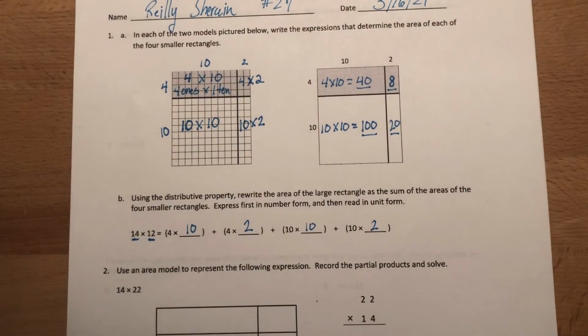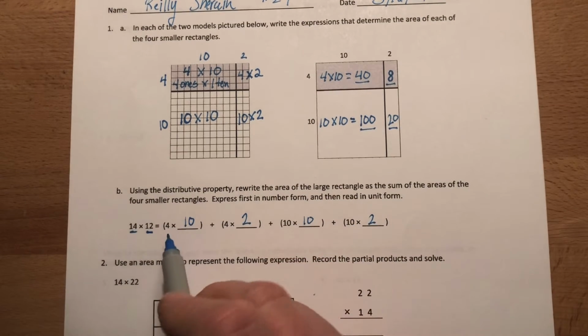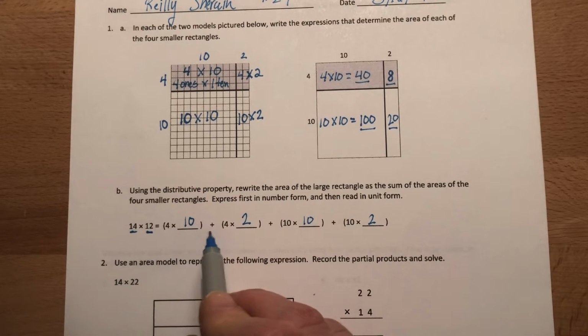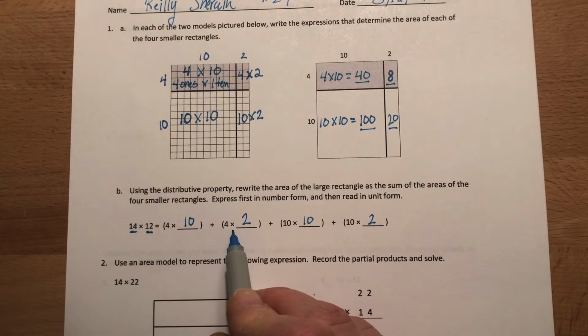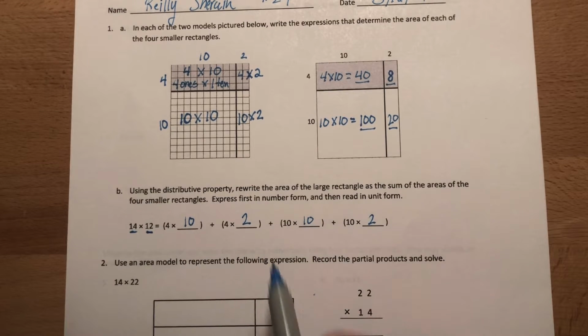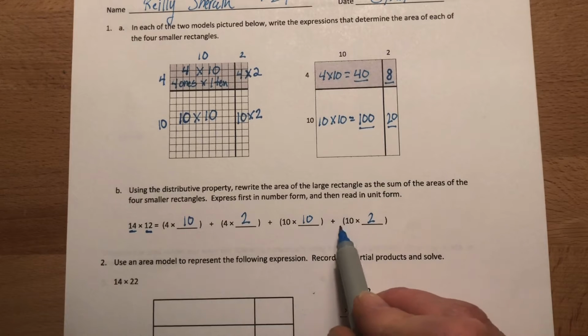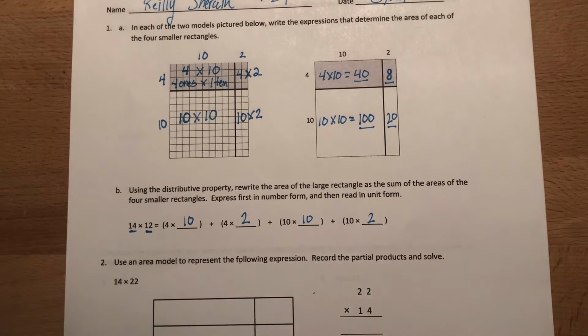Just like that. So we expressed it in number form, and then we're going to read it in unit form. And this is what reading it in unit form looks like. 4 ones times 1 ten plus 4 ones times 2 ones plus 1 ten times 1 ten plus 1 ten times 2 ones.